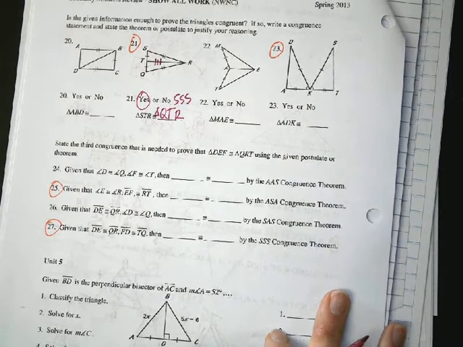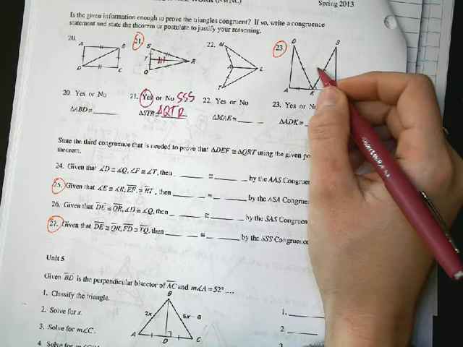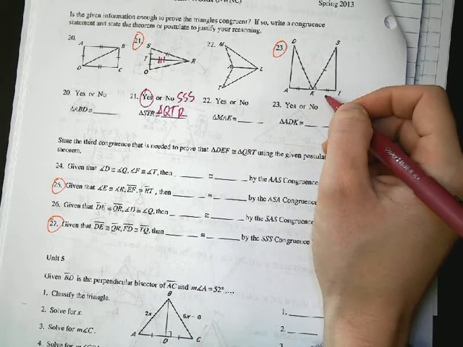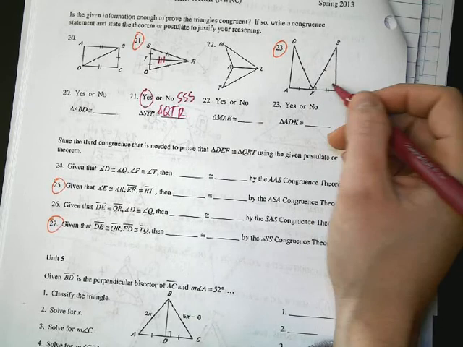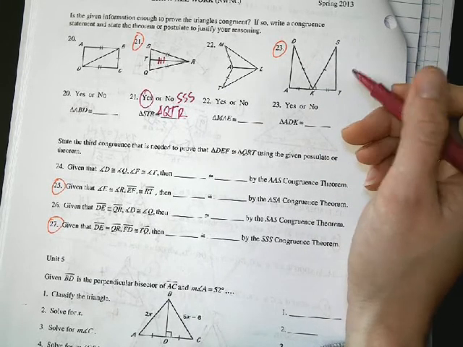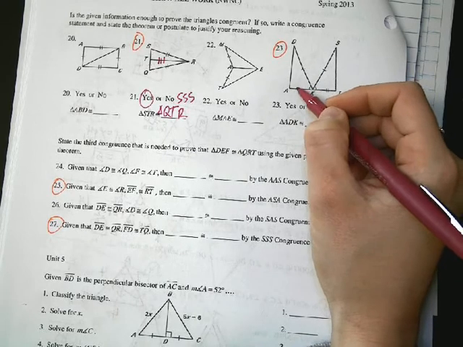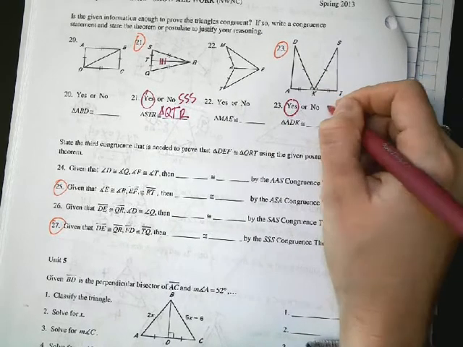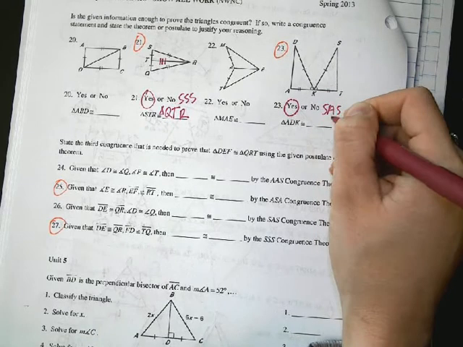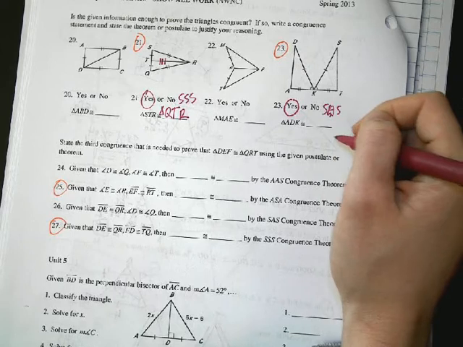My next triangle tells me that this angle is congruent to that angle. This side is congruent to that. So just with that information, you cannot say that anything is a right angle on these triangles because it's not given. So you just want to read it. Side, angle, side. Yes, there's enough information. The angle that's congruent is right in the middle of the two sides. That's how I know it's side, angle, side.